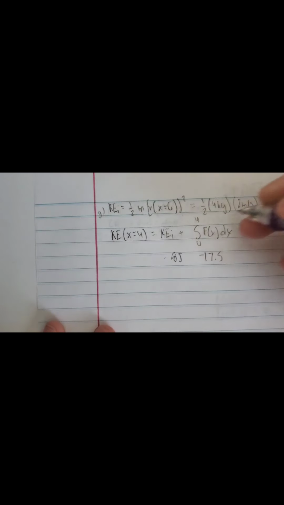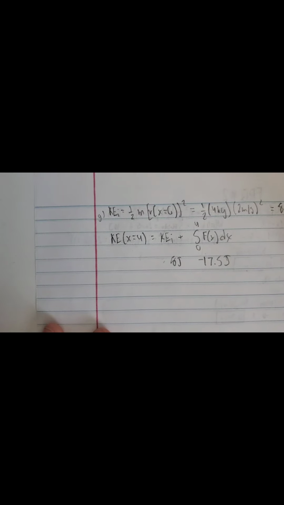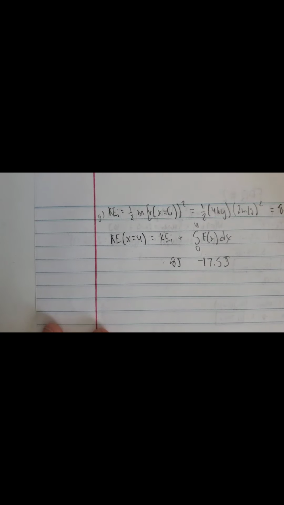Essentially, this thing is going to be negative, meaning that the particle does turn around at some point. It has to go back to the origin because it changes signs.